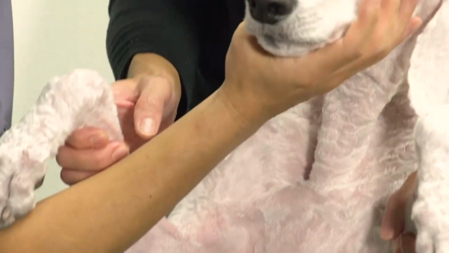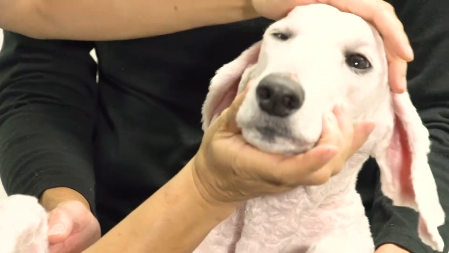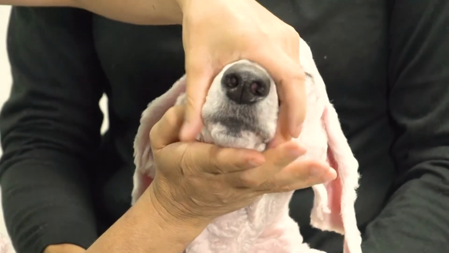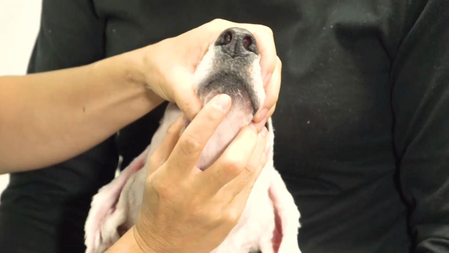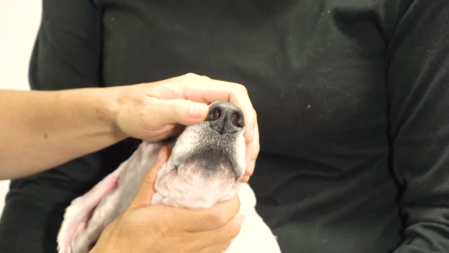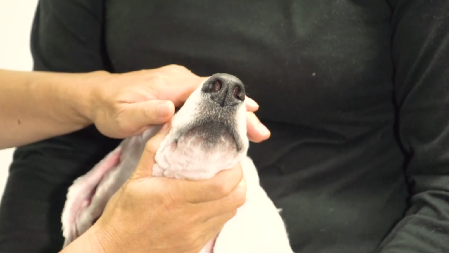And last is the CV24. CV24 is slightly below the lower lip on the ventral midline. That's all for the conception vessel acupoints.